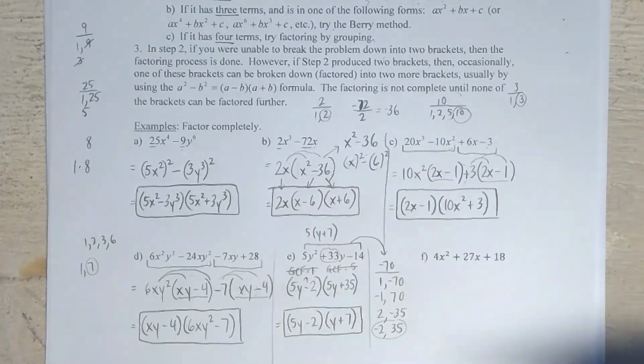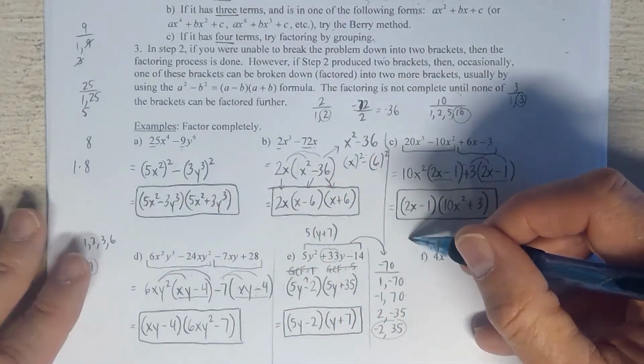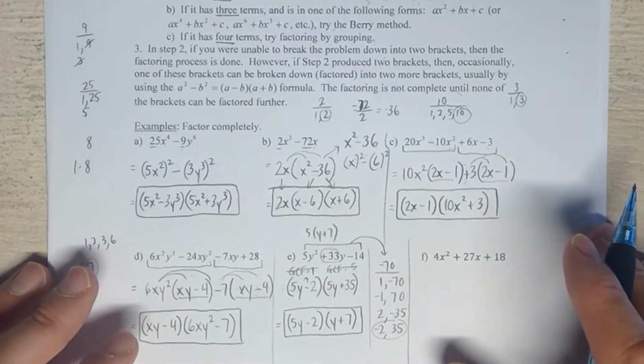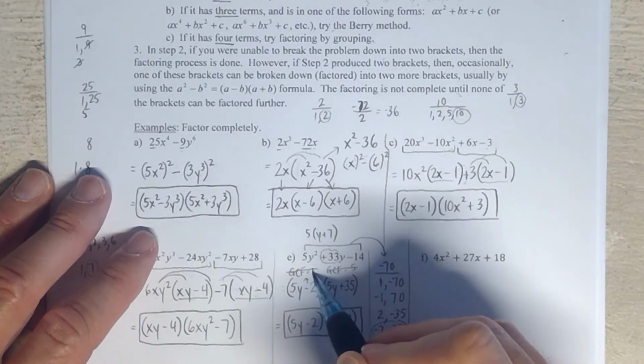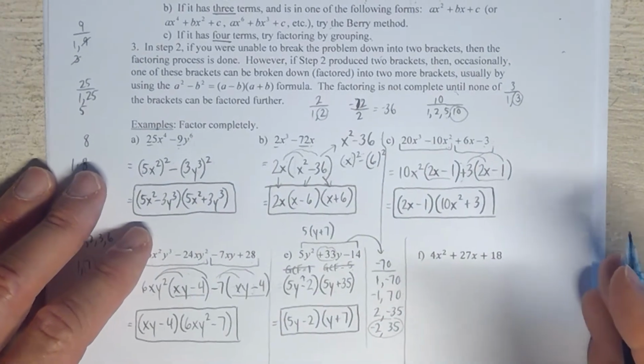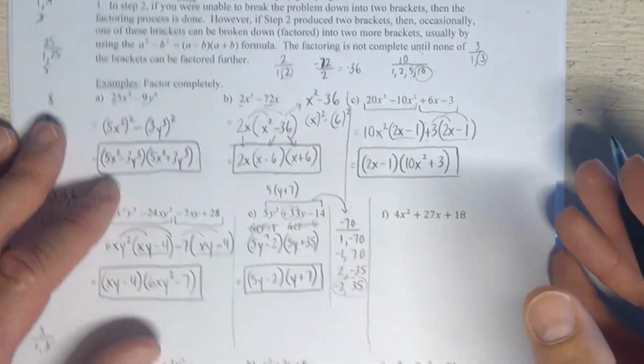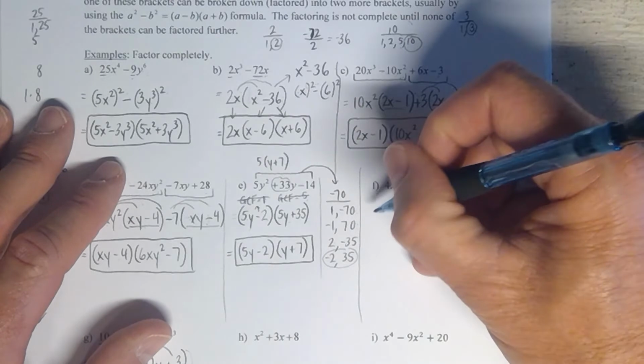Don't worry, we'll do more practice here if you need that. Okay? We'll do more practice. Okay? So, you discard the GCF after you factor it out of each bracket. Let's keep going here. How about problem F?